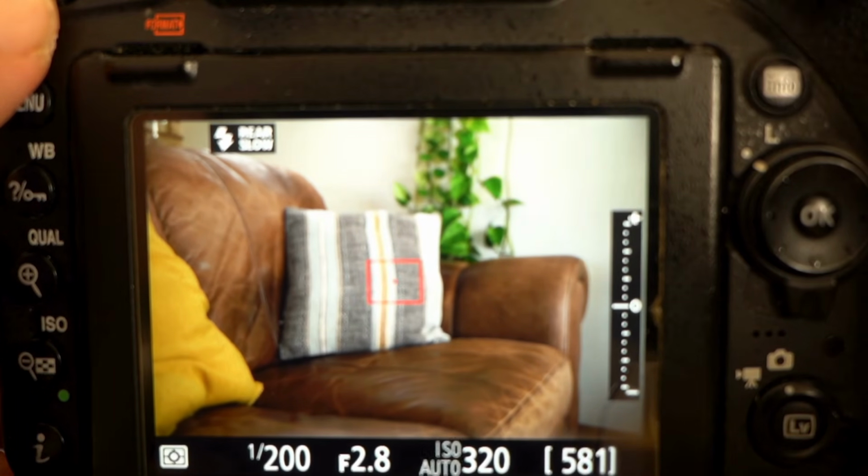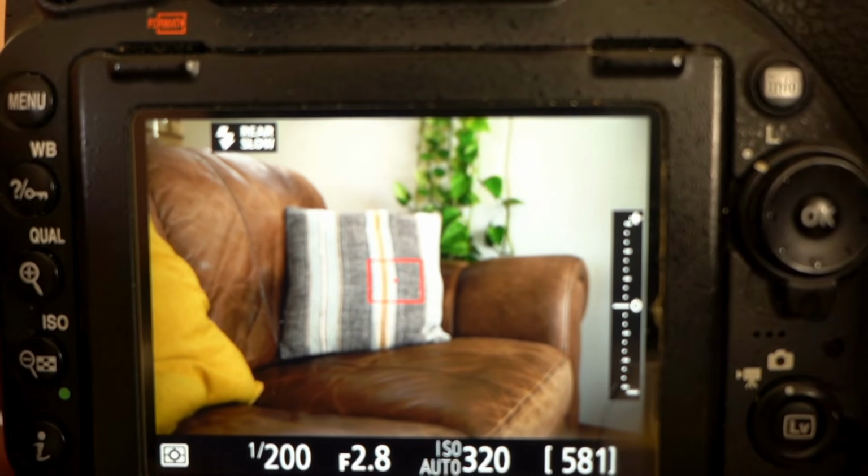Okay, so that is aperture priority. So I hope that helps. I hope you understand what aperture priority is and how it works and how it can be so useful. So you can just focus on the kind of look that you want to get when it comes to that shallow depth of field, and also how much light you want to let into the image.